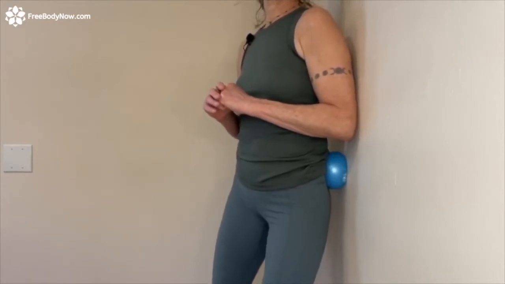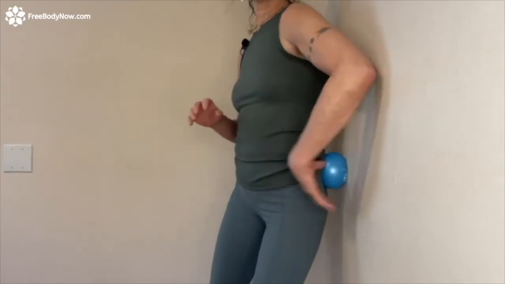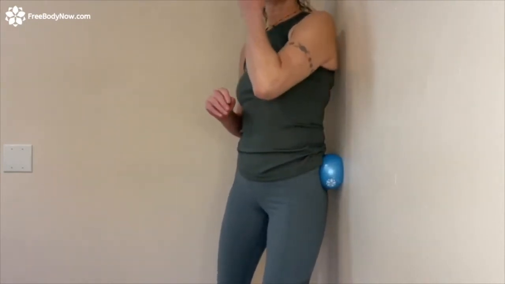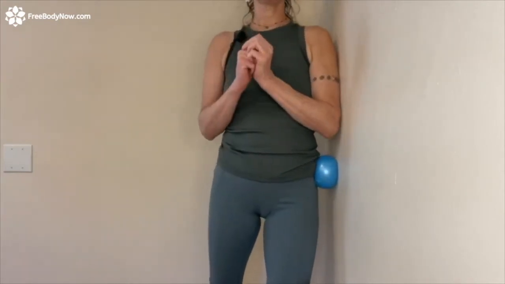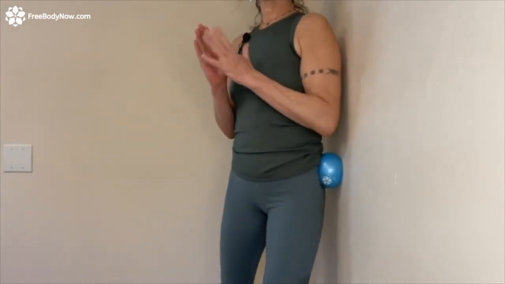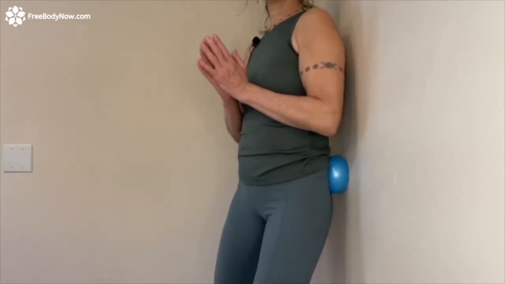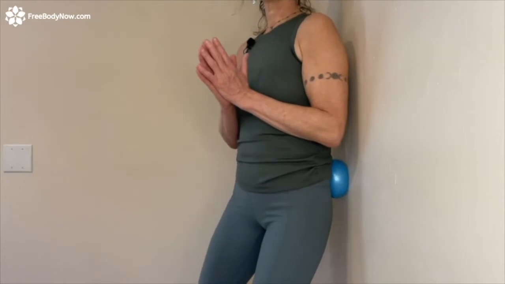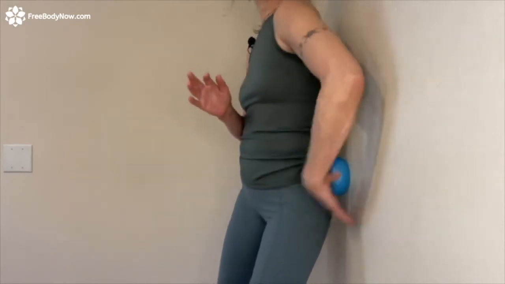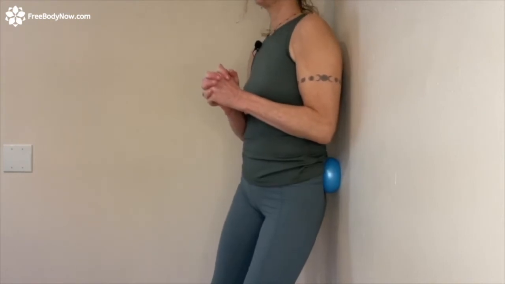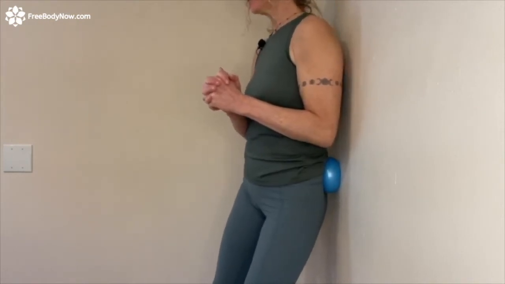And then for the third point, we move the ball down just slightly and then get toward the outer hip. Now I'm not perpendicular to the wall. I'm turned just slightly behind perpendicular to the wall. And you can explore up and down, circling a little bit right there, gluteus medius with the logo ball, the soft ball. So good.